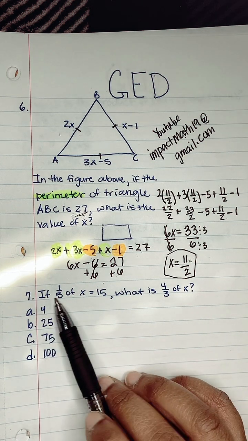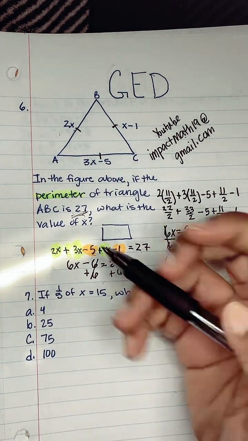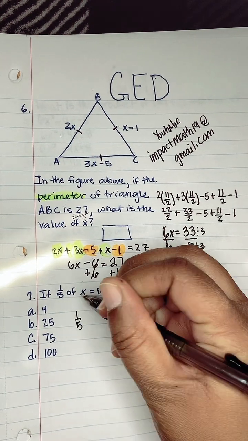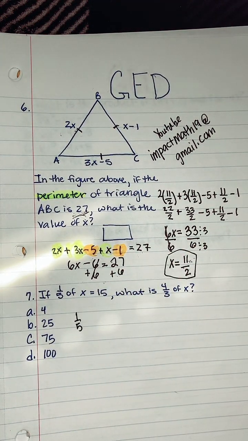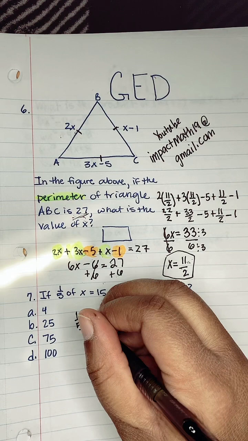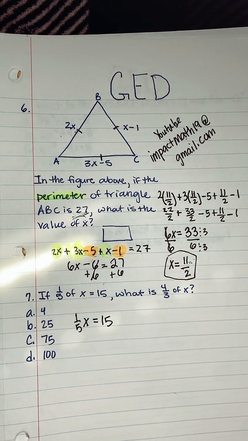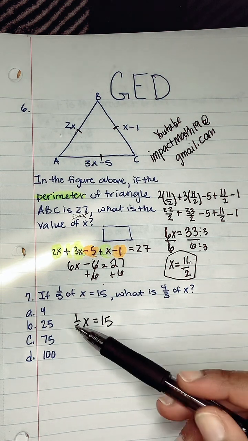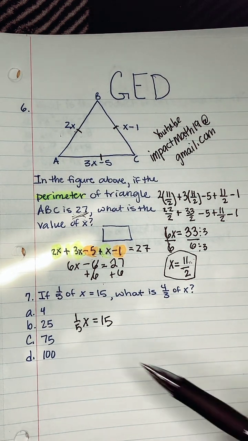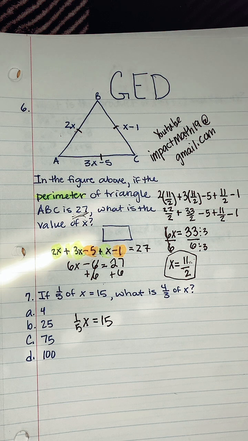All right. So let's go here. Okay. 1/5 of x, that means multiply, you guys, whenever you see this "of." So we're doing 1/5 of x is 15. All right. How do we solve this? What do we do first? Does anybody know?